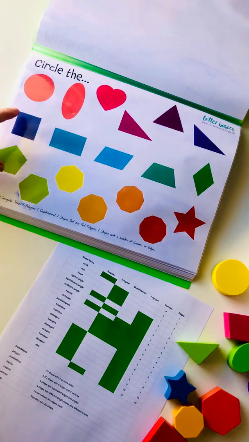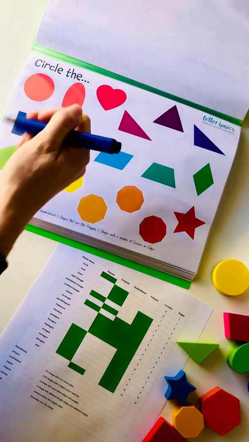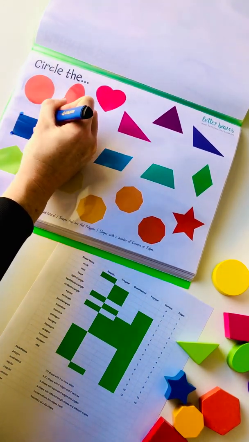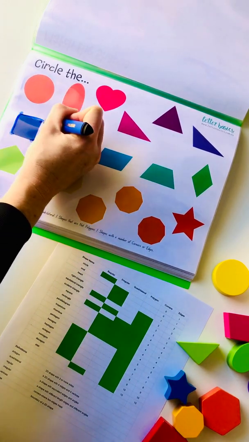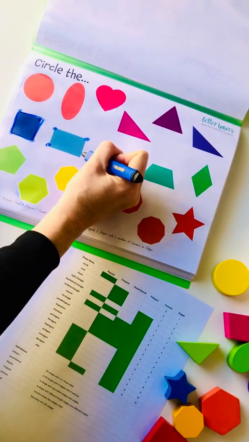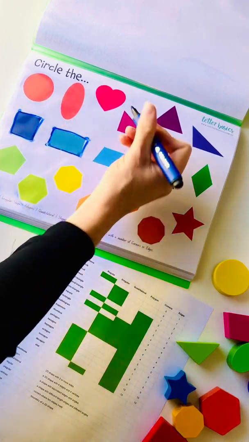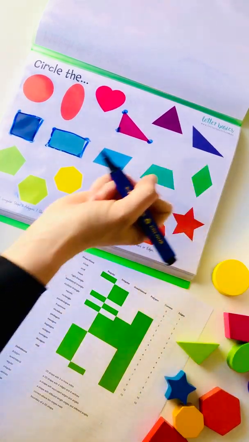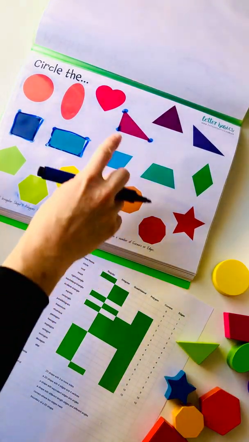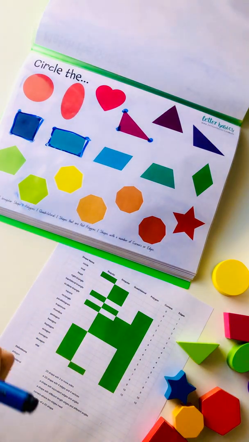As we go, count the corners. You can dot them if you want to. 1, 2, 3, 4. And then the sides, 1, 2, 3, 4. 1, 2, 3, 4. 1, 2, 3, 4. Whereas if we went here, 1, 2, 3. Okay, that's not a quadrilateral. Yep, because we've only got 3. Does that make sense?